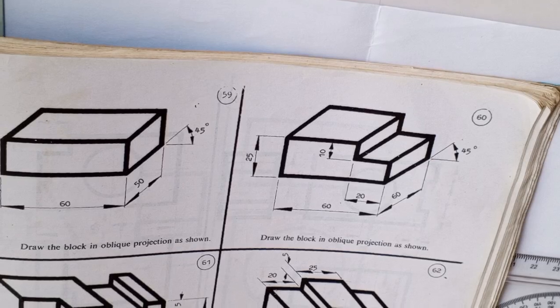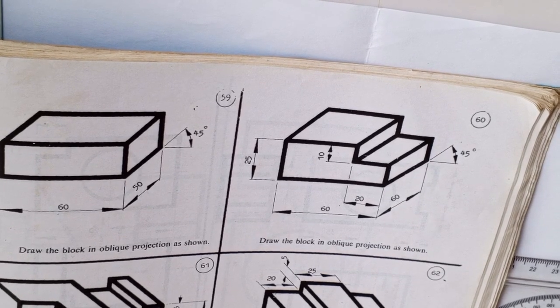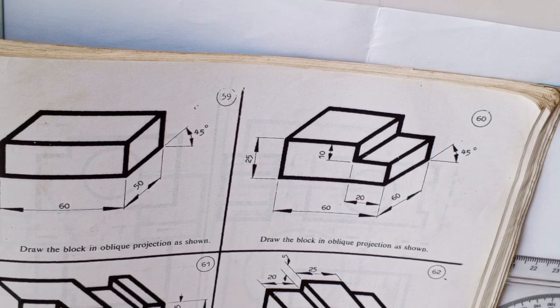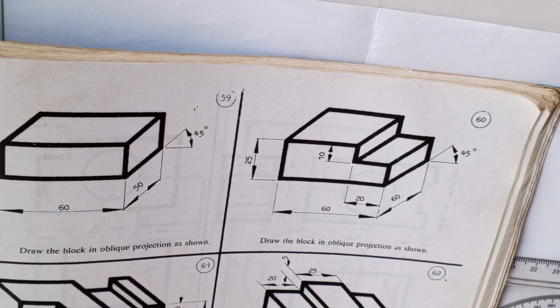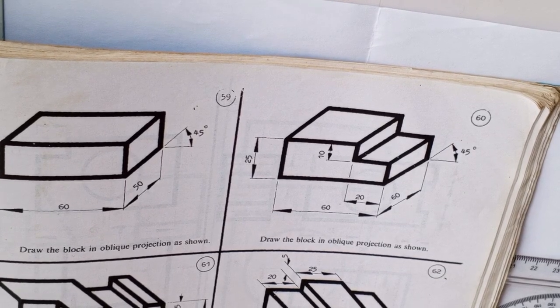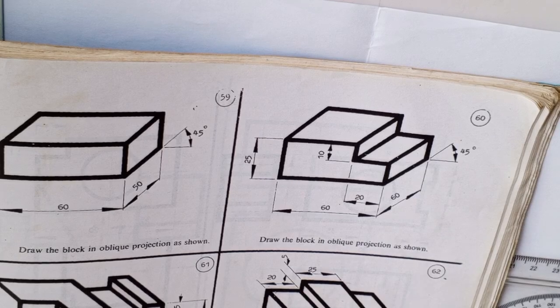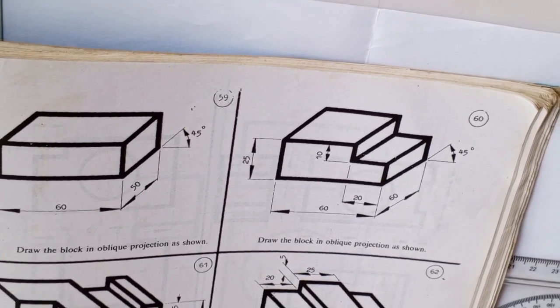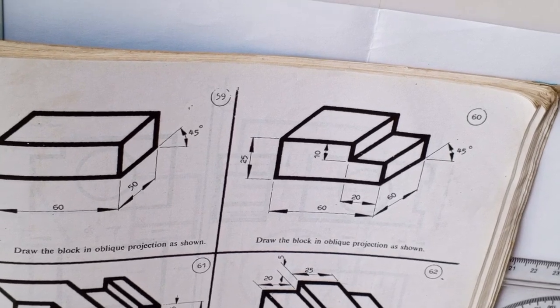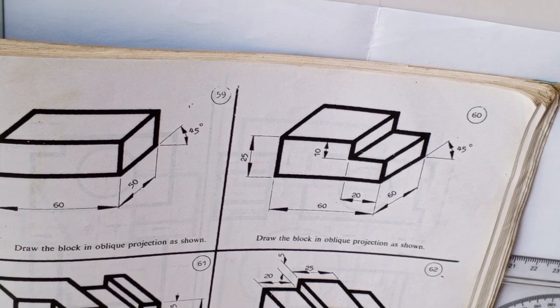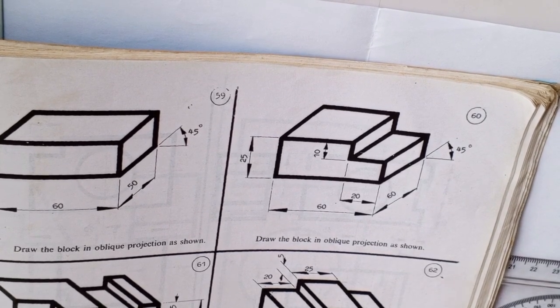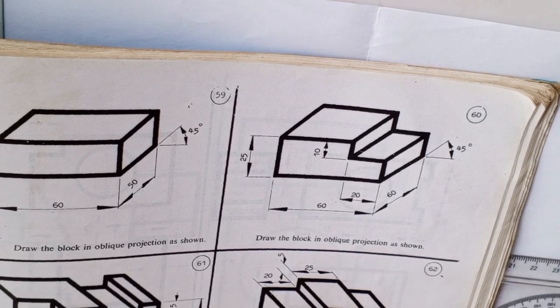The reason why we don't use Cavalier oblique is because when we draw it, the block will look distorted, deformed. In Cavalier oblique, all the measurements are made completely. It is meant to be drawn in full size. For example, this length of 60 millimeters is to be measured as 60 millimeters. Everything should be measured as seen here.